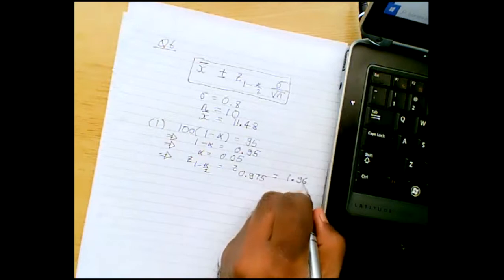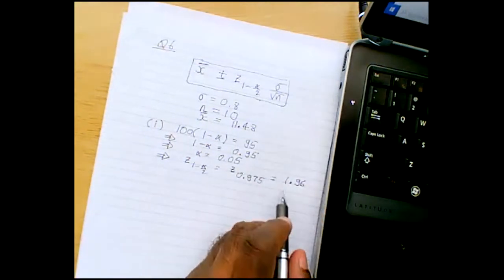If you read it off the table, it will be 1.96.